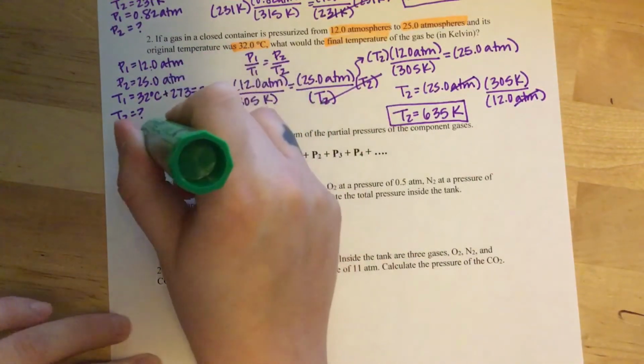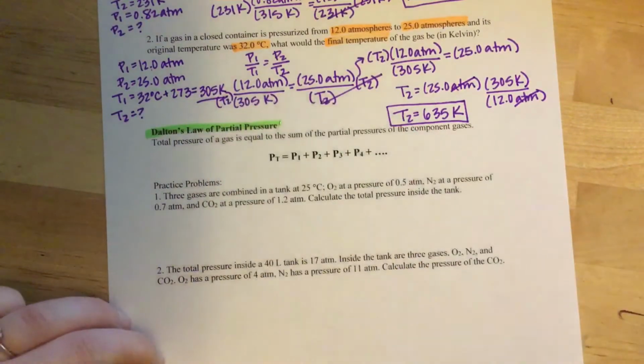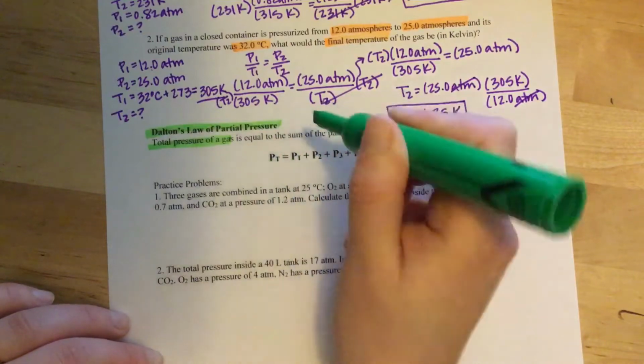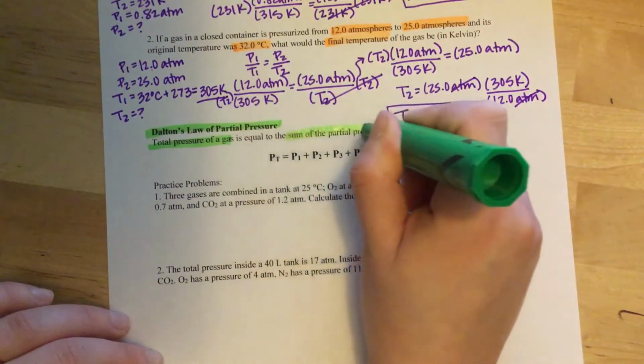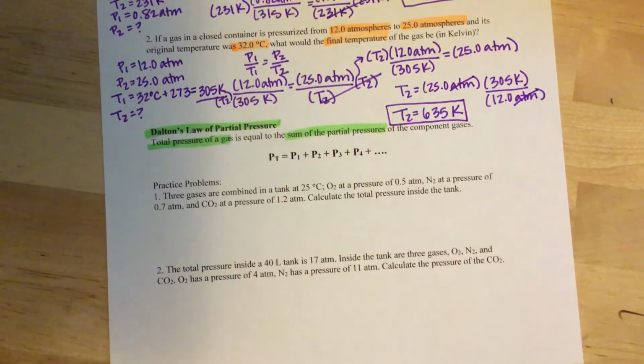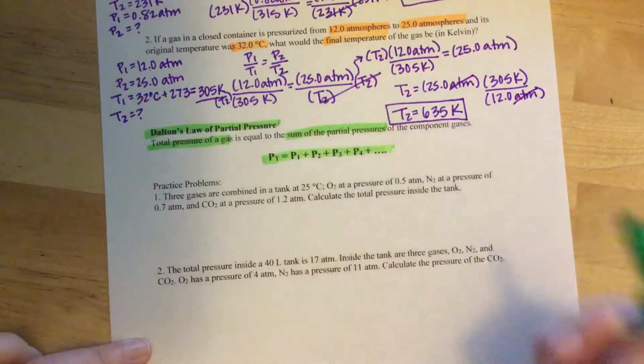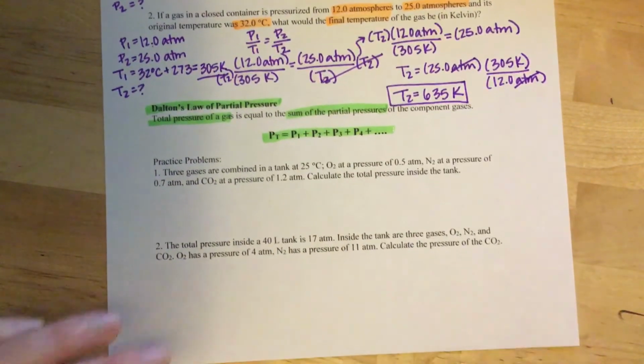This one is really easy. So Dalton's law says that the total pressure of a gas is equal to the sum of all the partial pressures of all the gases. So all we're going to do is add together all the partial pressures to get a total pressure. That's it. It's pretty easy peasy. Y'all will like these calculations.